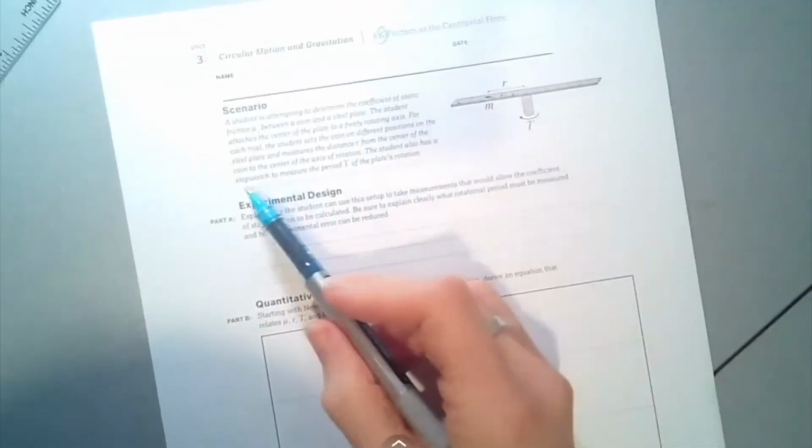The student also has a stopwatch that measures period T of the rotation. From a top view, if you were looking down on it, let's say the object was here. So here's mass m, and again, here's r. Here's the axis of rotation right here, and this is rotating this way, right?